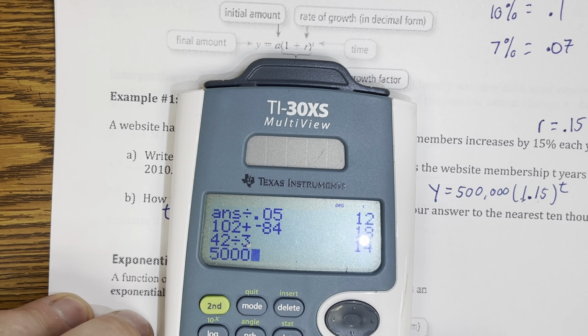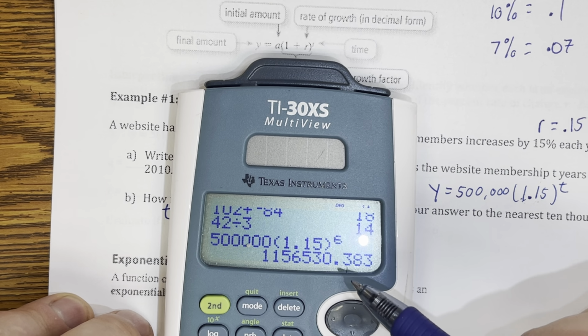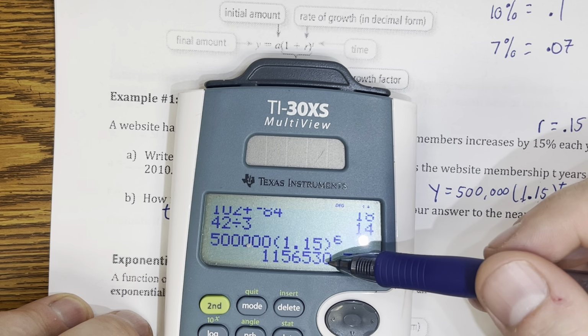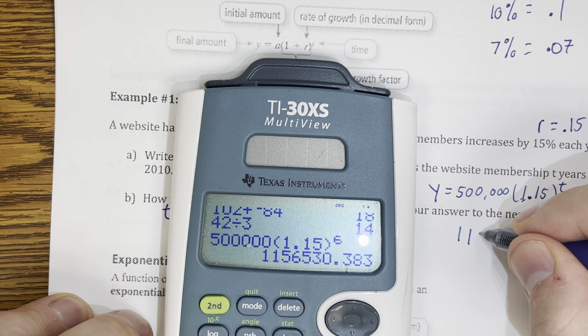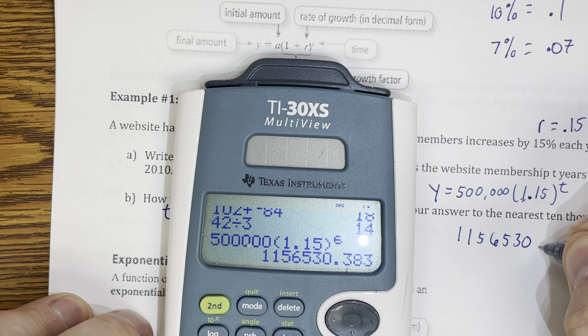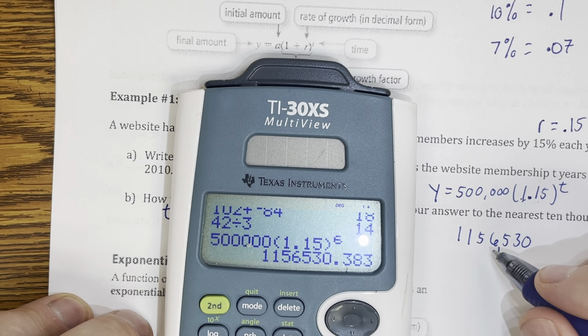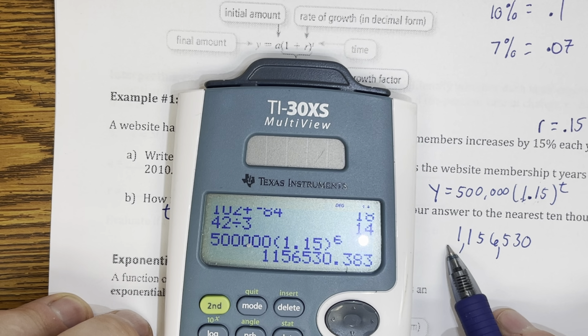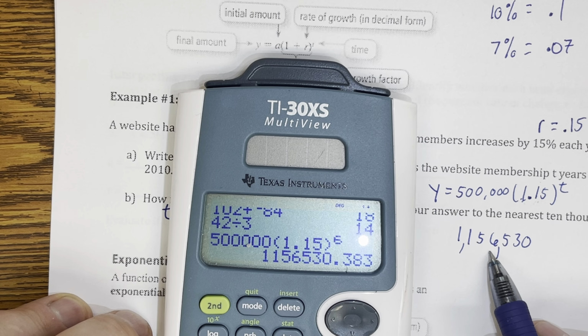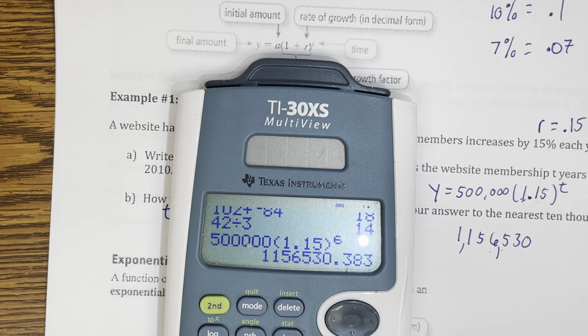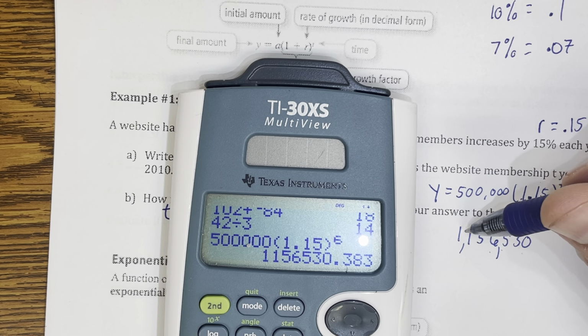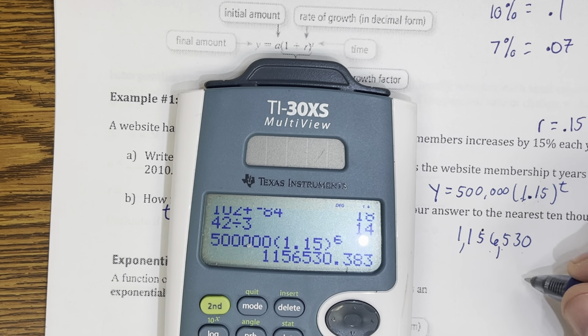So I have 500,000 times (1.15) raised to the 6th. Oh boy, I'm supposed to round to the nearest 10,000. So let's write this out. 1,156,530. Okay, 1, 2, 3, bam, 1, 2, 3. So we have 1,156,530. If I were supposed to round to the nearest 10,000, that would call it here. So that would be 1,160,000.